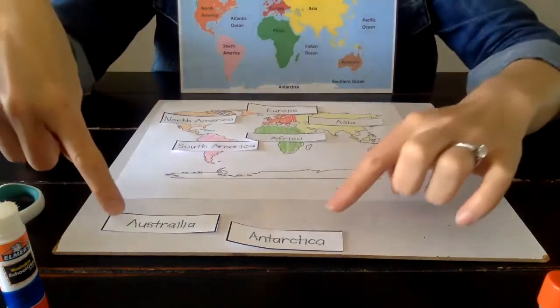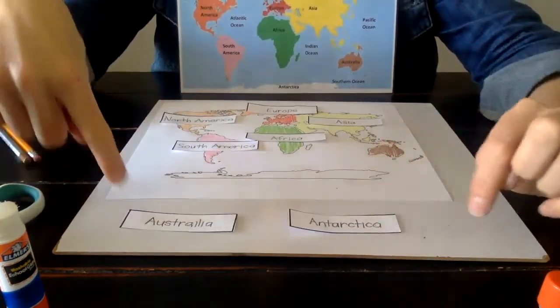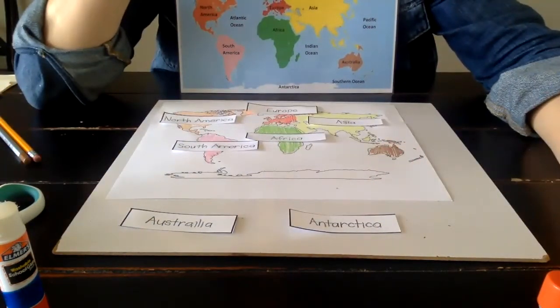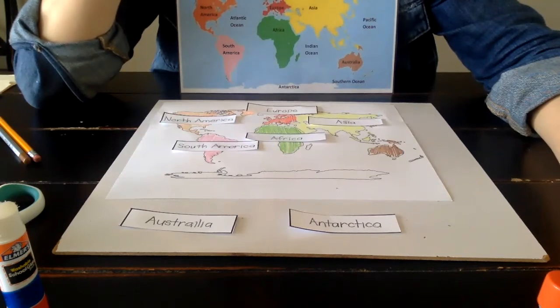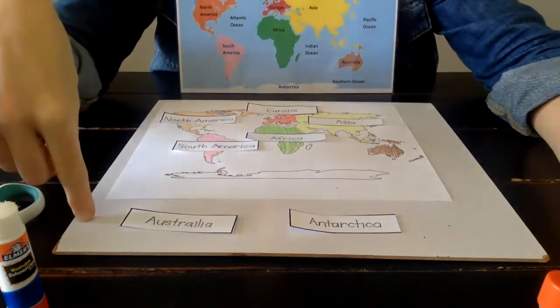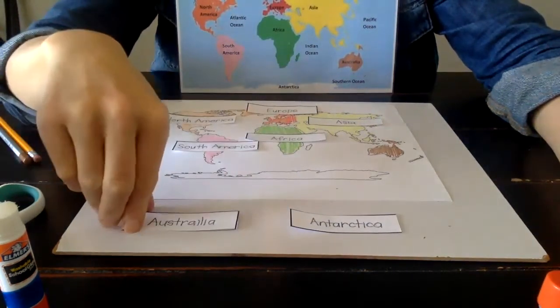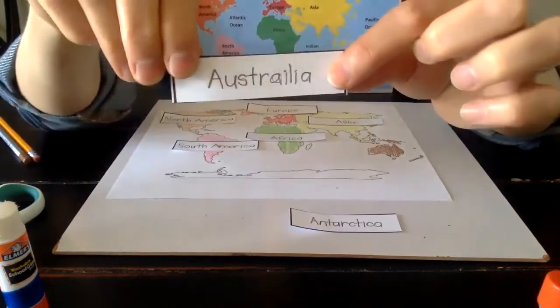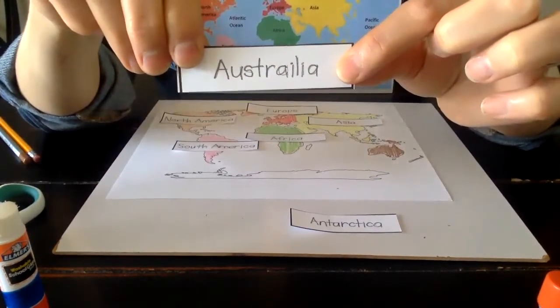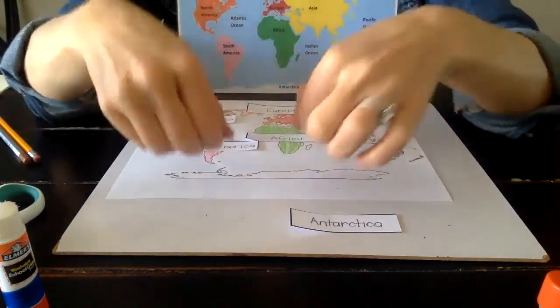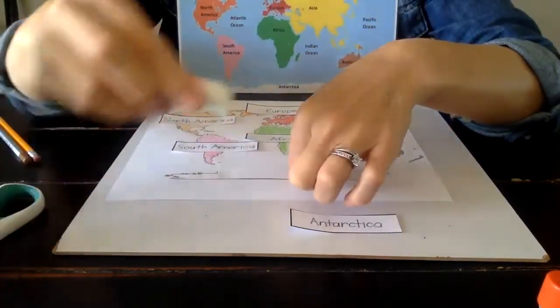Don't forget Australia. Which one is Australia, do you think? So there's one and there's another. Australia looks like this. Australia. Flip him over. Little dot of glue.